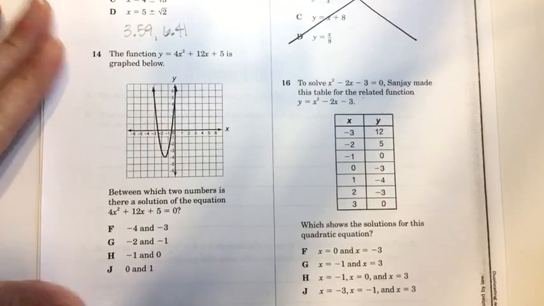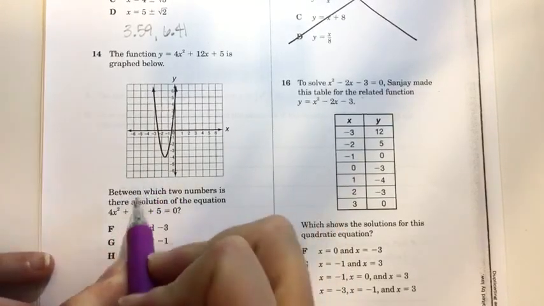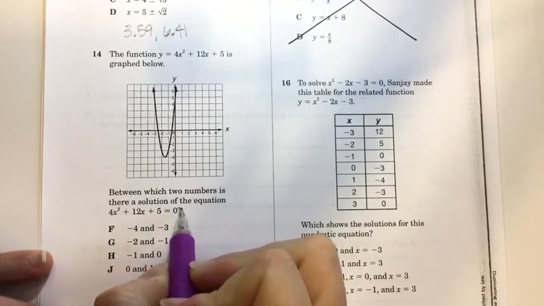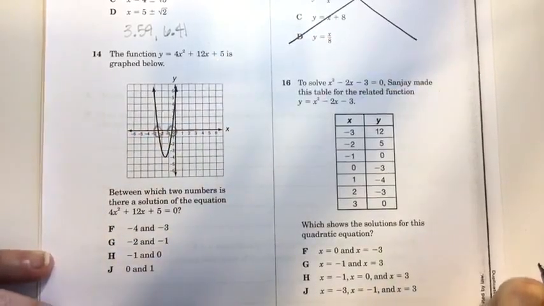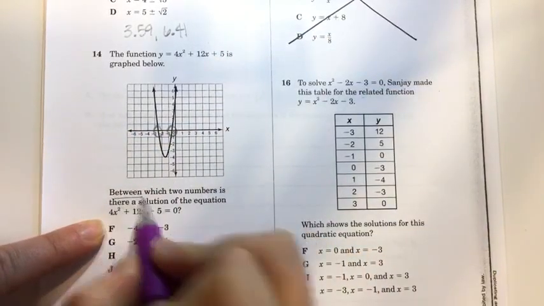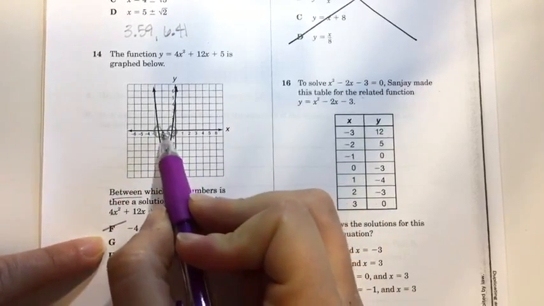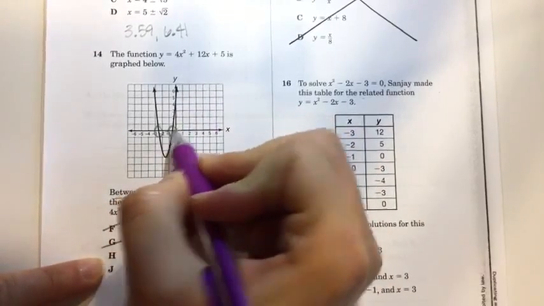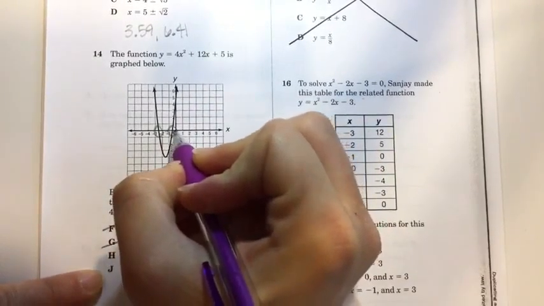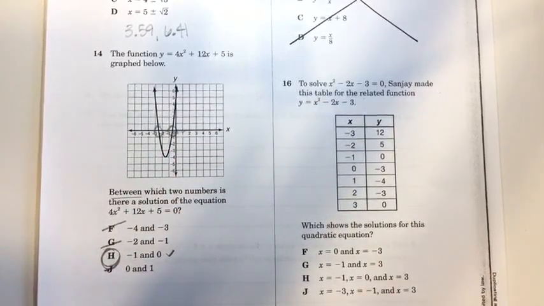Number 14, I really think is another one of those reading questions. We have this function. It says, between which two numbers is there a solution? Well, I have a solution right here, and I have a solution right here. So is there a solution between negative 4 and negative 3? No, there's not. How about between negative 2 and negative 1? No, there's no solution there. Negative 1 and 0? Yes. 0 and 1, there's no solution. So it's worded kind of oddly, but it's really just still looking for that intersection.